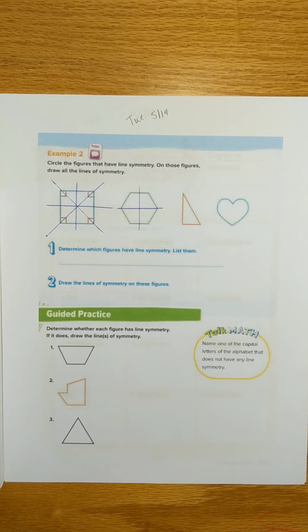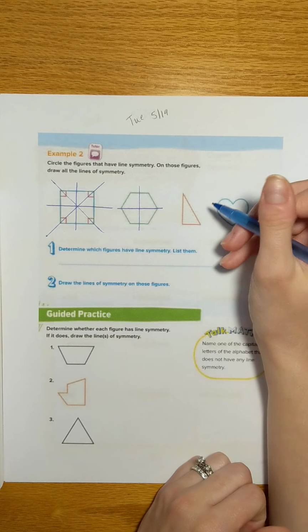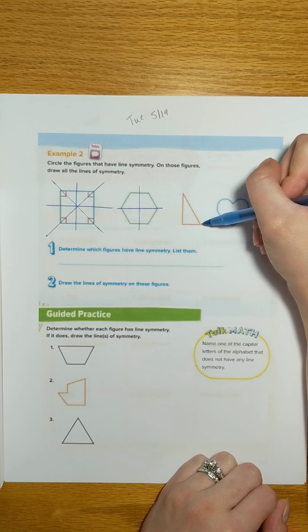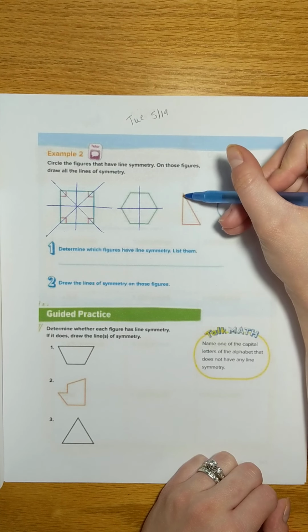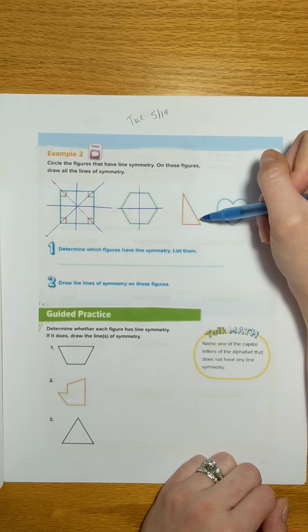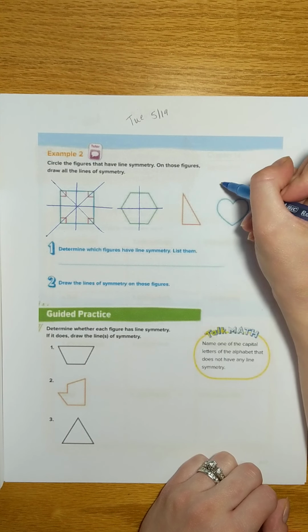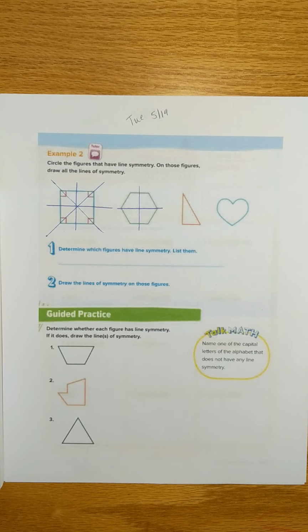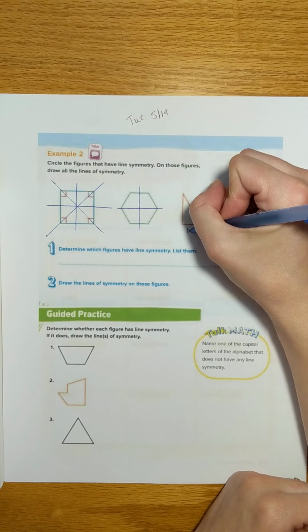How about this triangle? What do you think about that? Does it have line symmetry? This one does not, because this line here and this line here are different lengths. So there's no way that I can cut through this or draw a line or fold it so that both sides would be the same. So this one's a no.